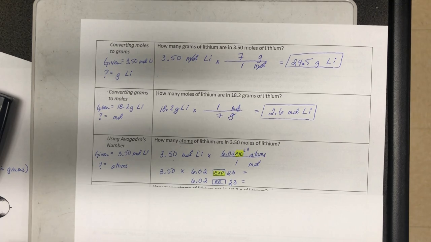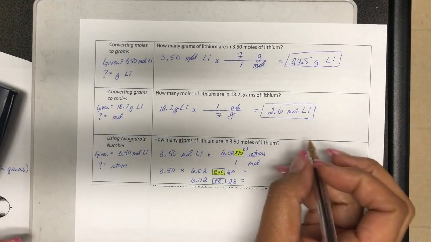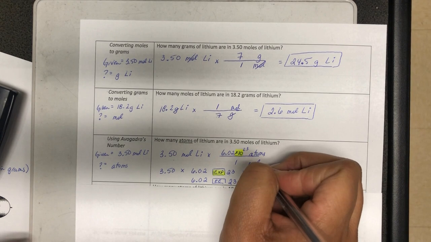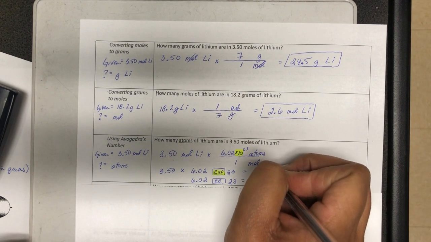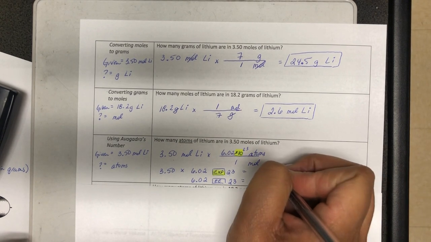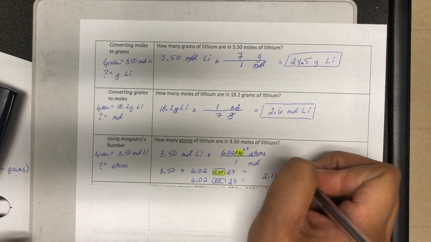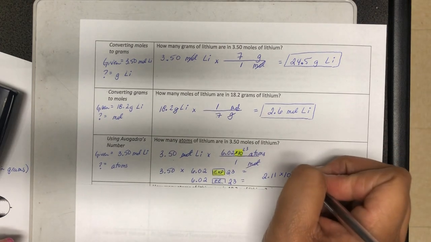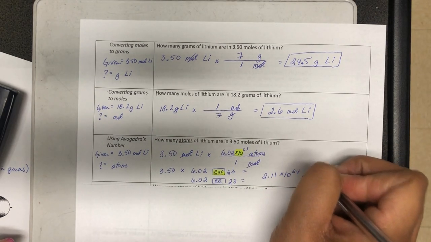All right. So we have 3.5. Okay, what answer did you get? 2.107 times 10 to the 20. Okay, we're going to round this off to 2 decimal places. This is 2.1 what? 1. 2.11 times 10 to the 24th. Your moles canceled out. You were left with atoms.